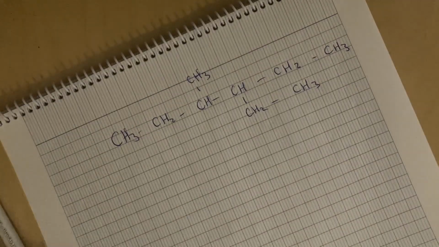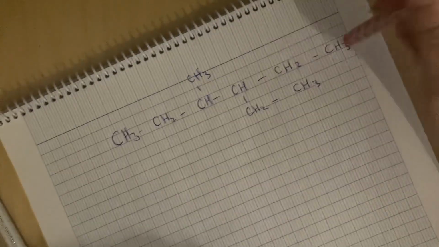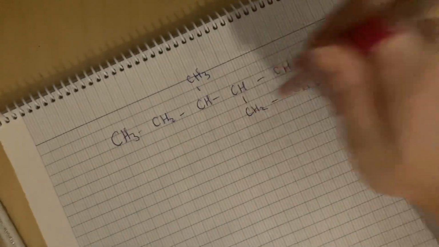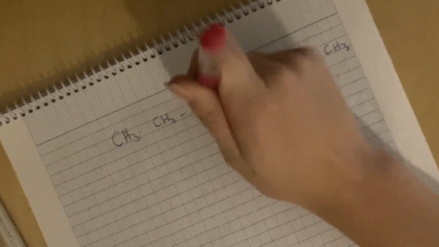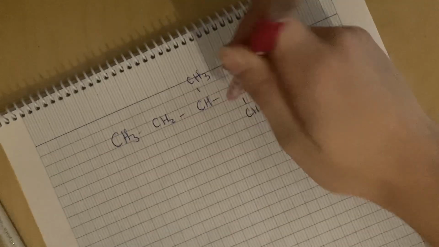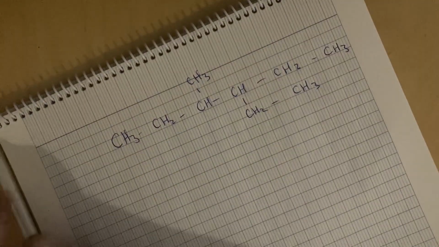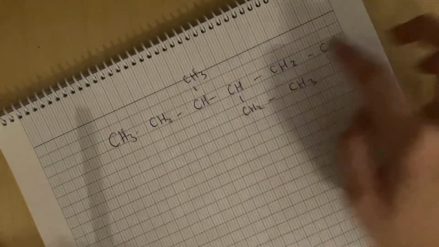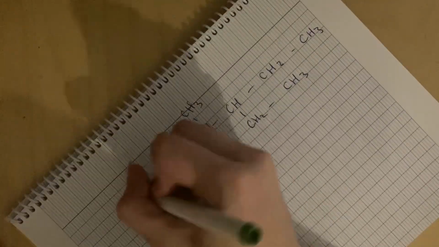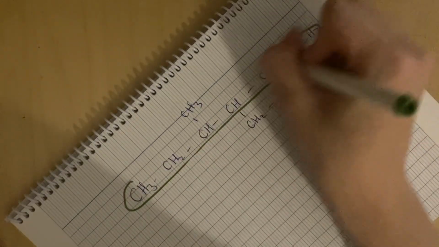We're going to start by identifying the main chain. So we're just going to count 1, 2, 3, 4, 5, 6. 1, 2, 3, 4, 5. 1, 2, 3, 4, 5, 6. 1, 2, 3, 4, 5. So the main chain is either going to be this one or this one. So I'm just going to take the linear one to make it more clear.